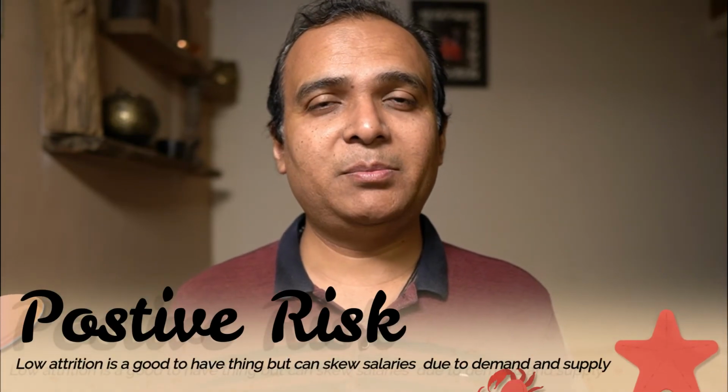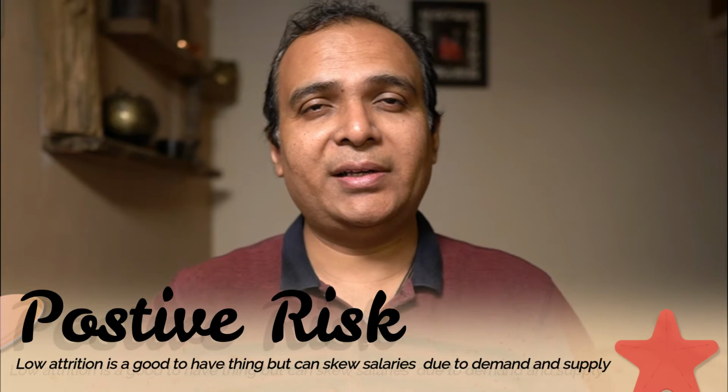So there could be positive risk due to a lot of things at a business level. For example, low attrition is a good-to-have thing, but the bad side is that to retain employees you may need to give higher salaries, because of the demand and supply kind of situation, and things like that.